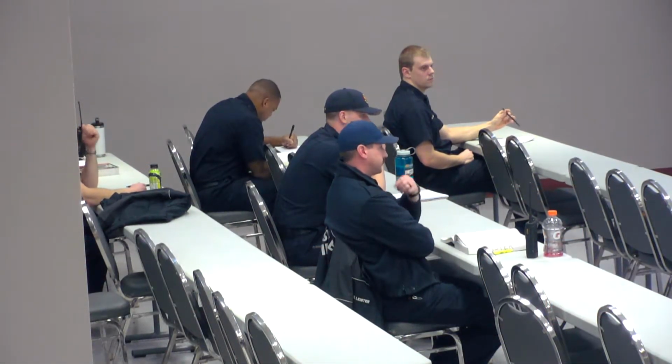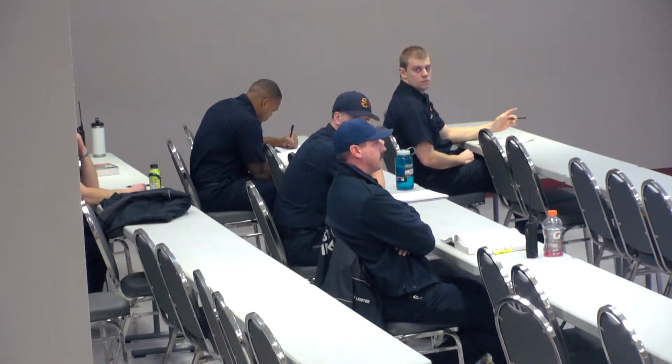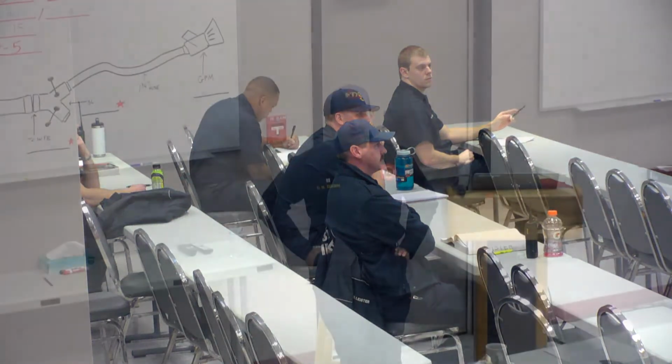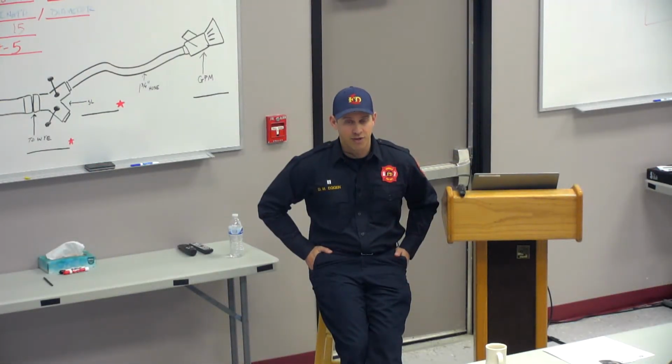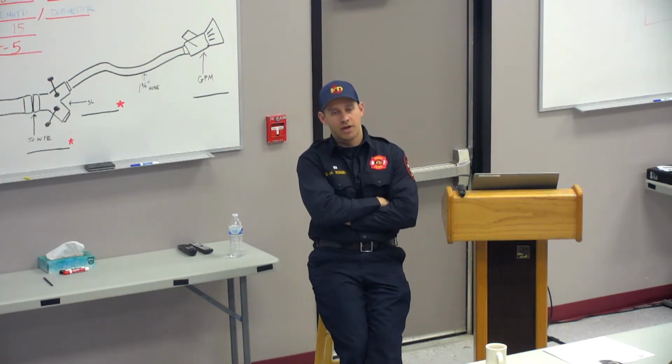At draft. So what does that mean? What does that mean to you as a sergeant or an apparatus operator? If you're in positive water, you're probably going to get a little bit more. You're gonna get a lot more, right? All those ratings on our apparatus are at draft, meaning we're creating a vacuum and pulling water. You add positive water in that equation, you're gonna have a lot more capability.